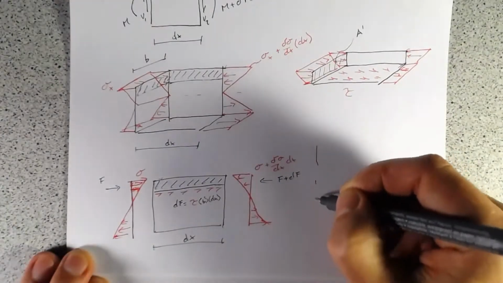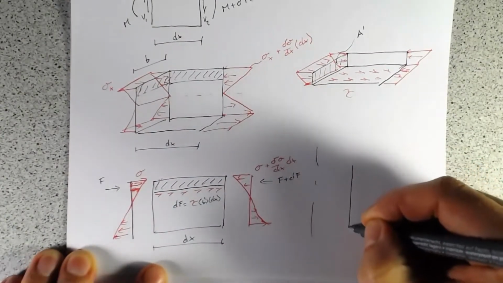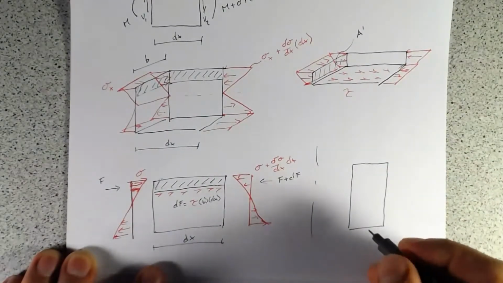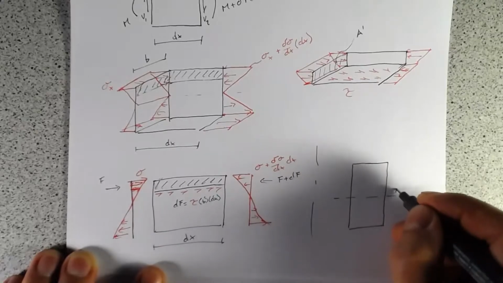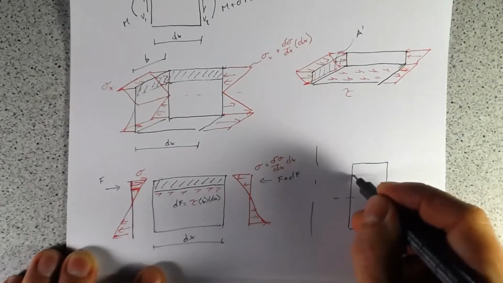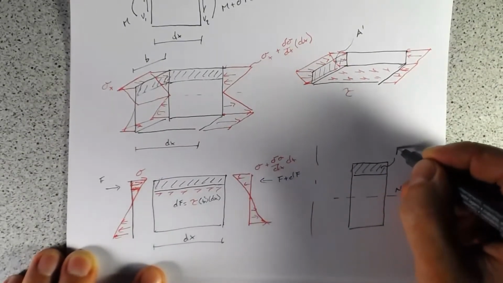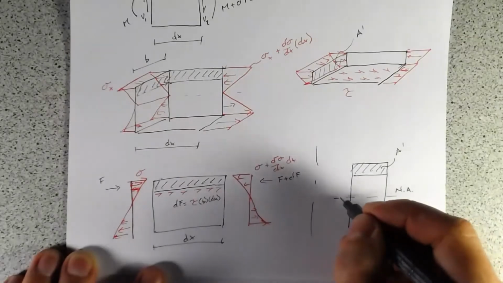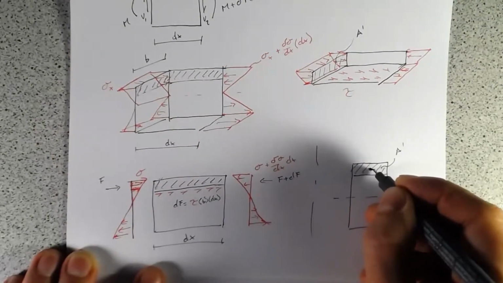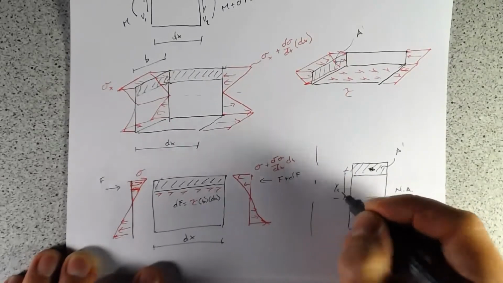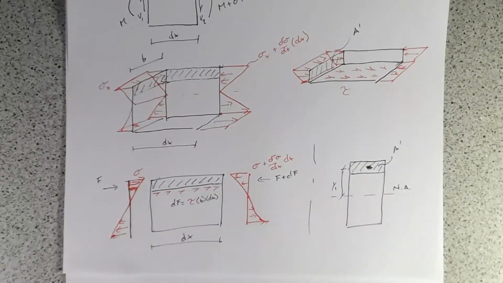And then if we just look at the cross-section, just to complete the picture here before we set up our equations of motion. So if that's our neutral axis there, we have this little area. That area is A prime. And we'll say that the distance to the centroid of that area, we'll call that y1. And that will become apparent in a moment. So that's our free body diagram.